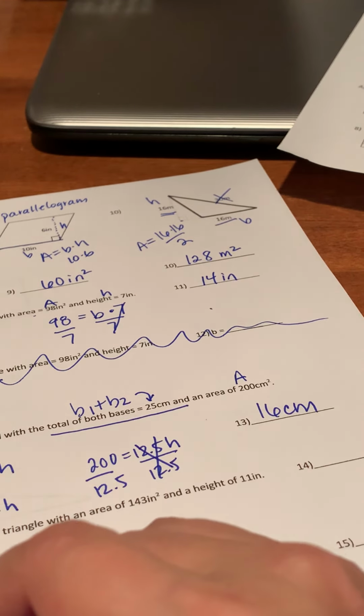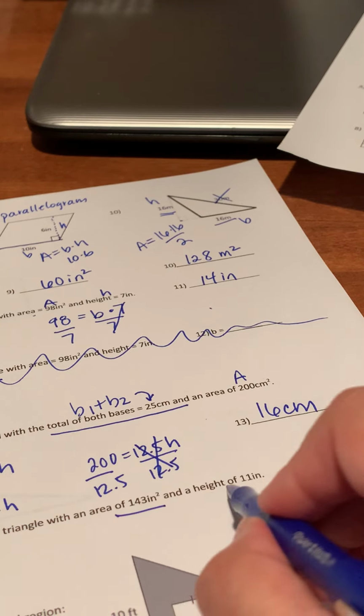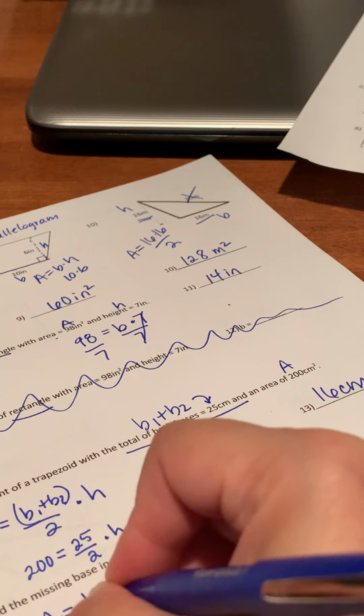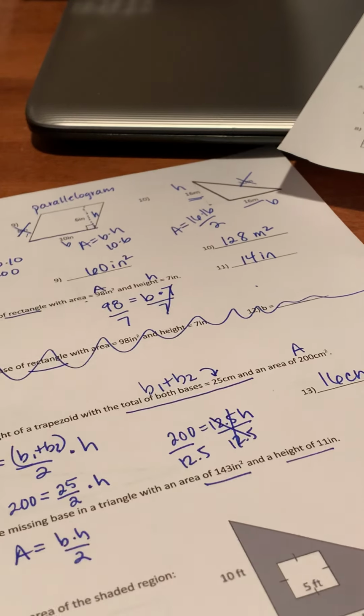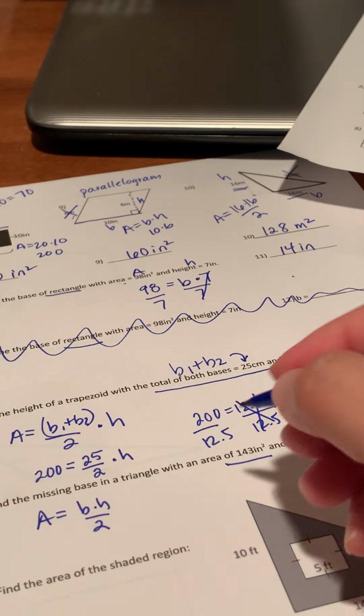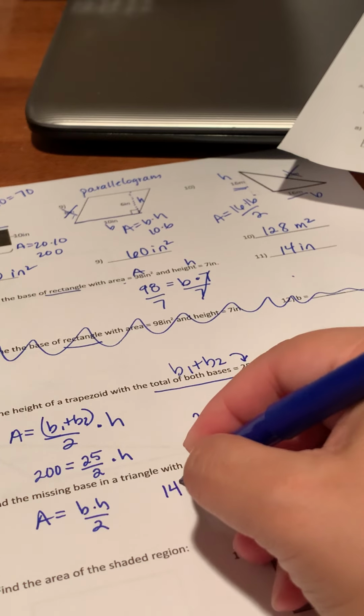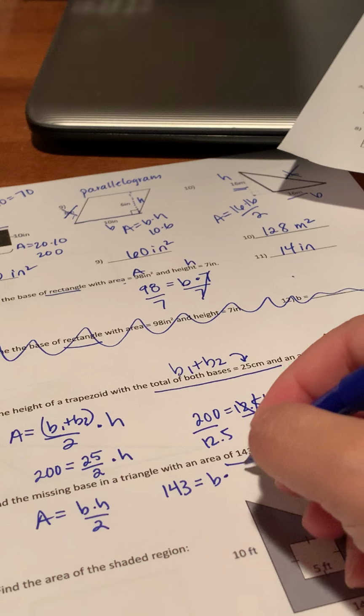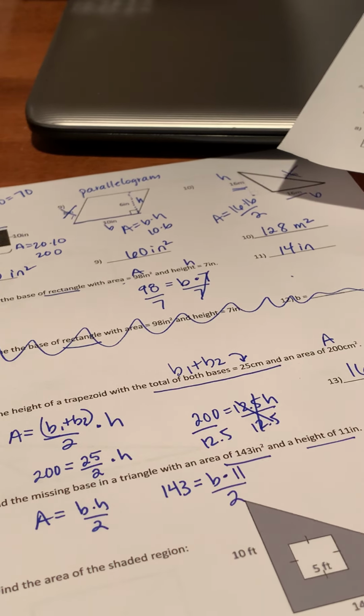All right, the missing base in a triangle with an area of that and a height of that. Triangle, base times height over 2. Area, I get 143 is equal to base times 11 over 2.